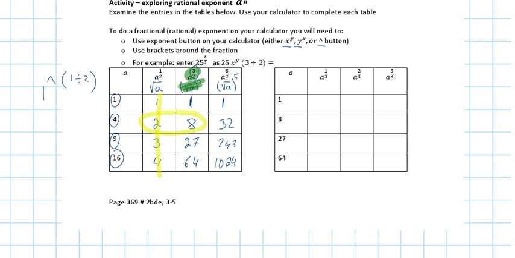The denominator, right? Because I have a 2 in the denominator, I'm square rooting. And where does that power of 3 come from? From the numerator. You see that my denominator became the root and my numerator became the power.